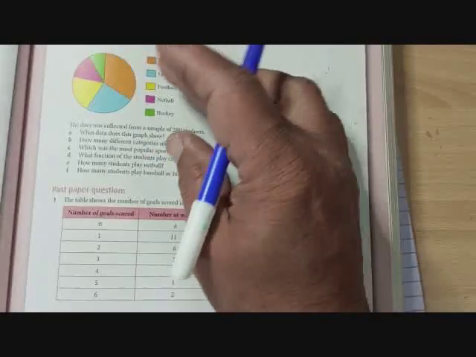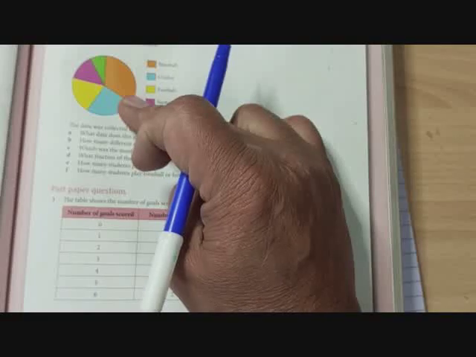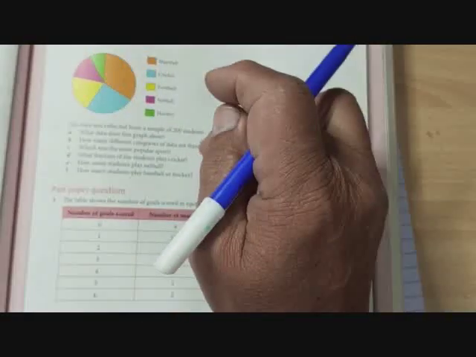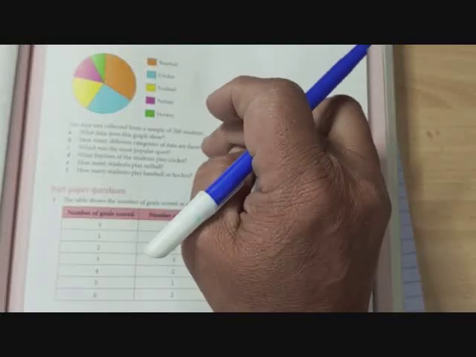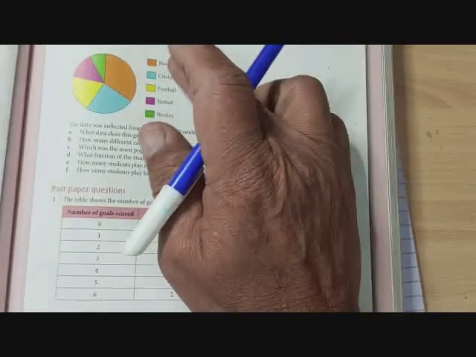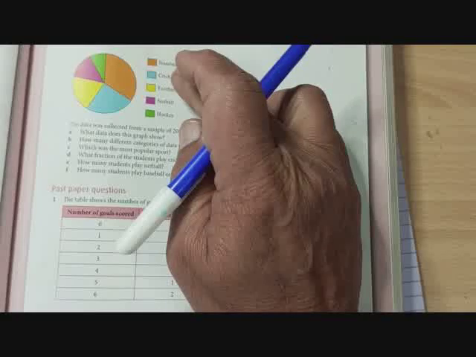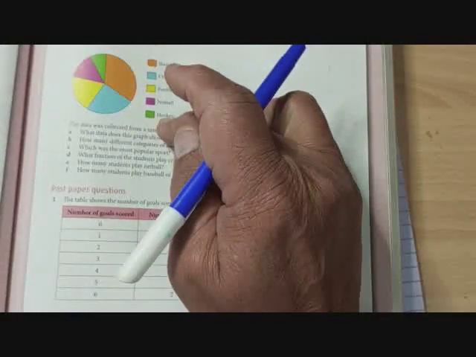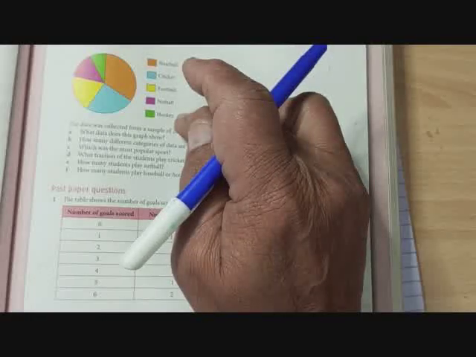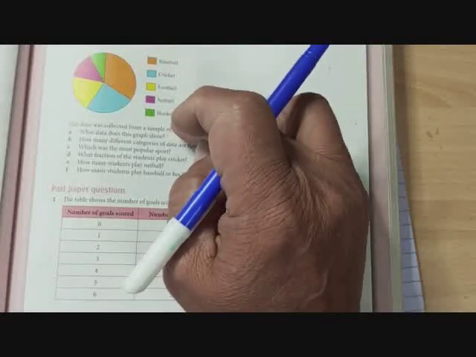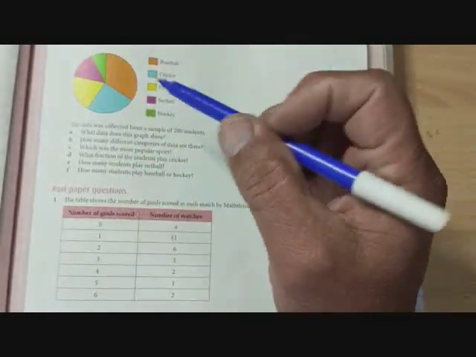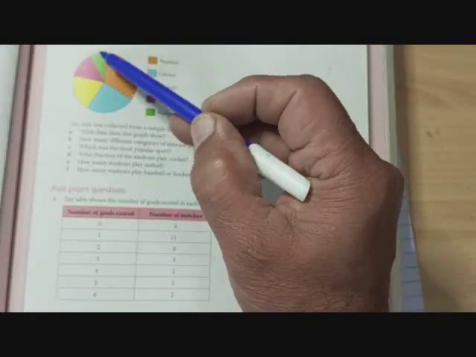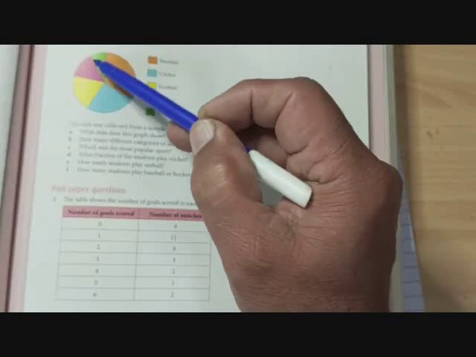So this pie chart also tells us that this is the chart for 200 students playing different games like baseball, cricket, football, netball, hockey. So this is the key over here, and we can easily recognize if I want to see hockey, this is the sector which is under our study.